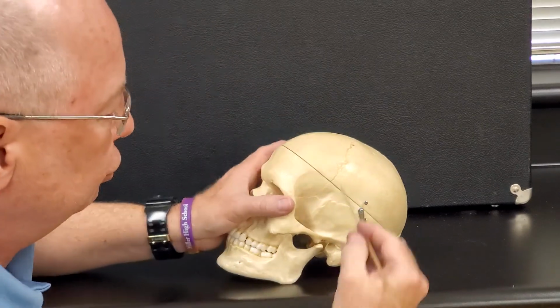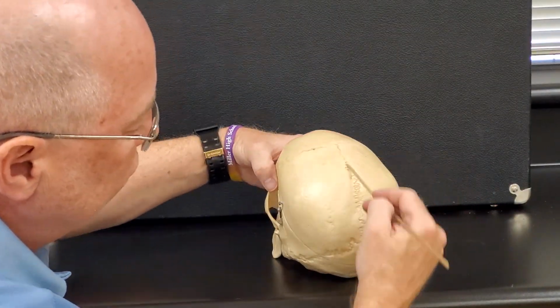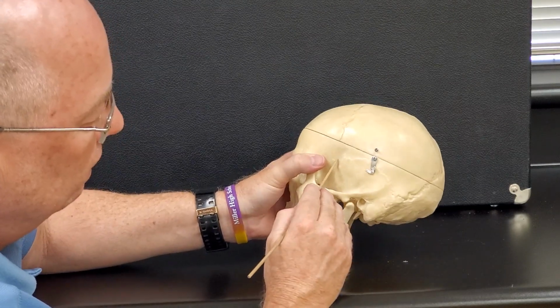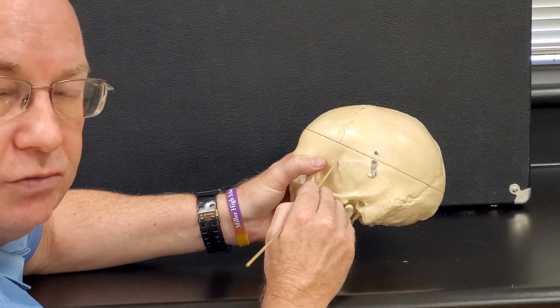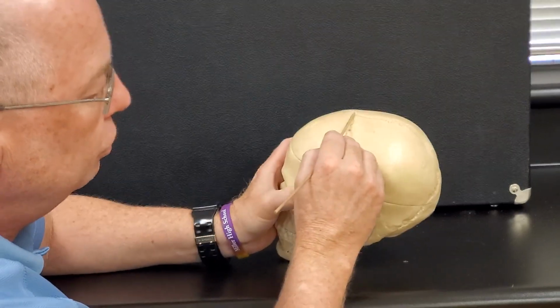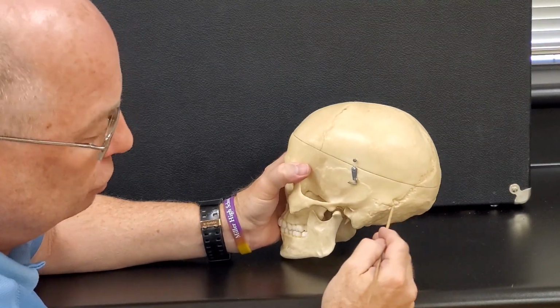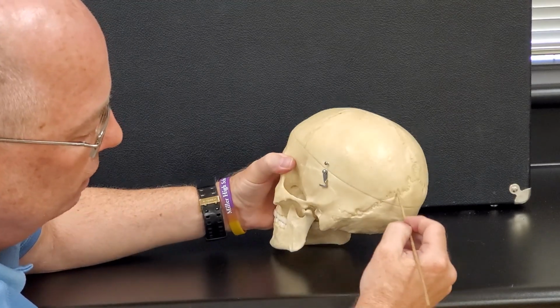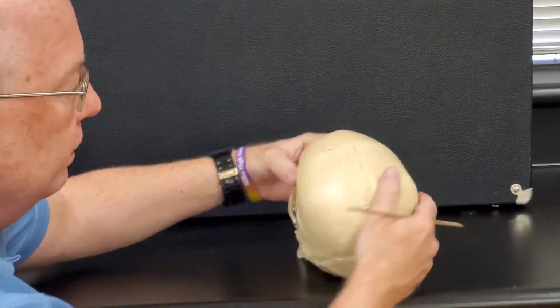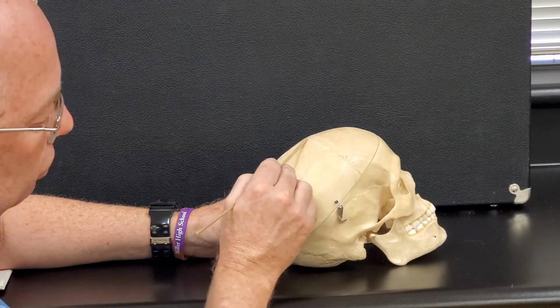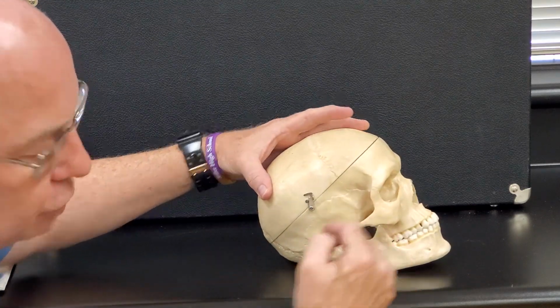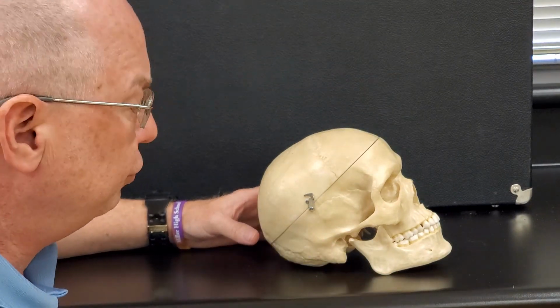So there's four sutures: coronal, sagittal, lambdoidal, squamosal. And if you go around, they make a little sort of rectangle. Coronal, sagittal, lambdoidal, squamosal. The other side would have the same thing: coronal, sagittal, lambdoidal, squamosal sutures. So learn those four sutures, okay?